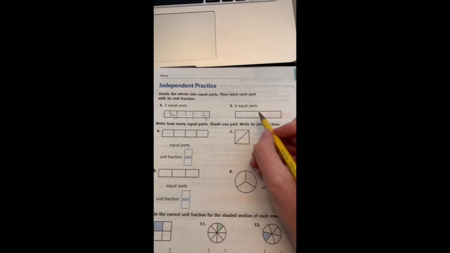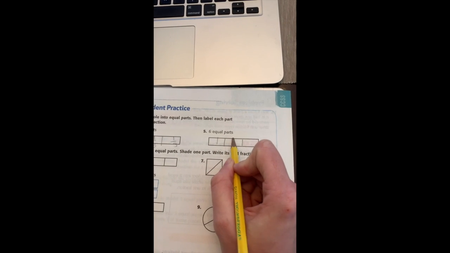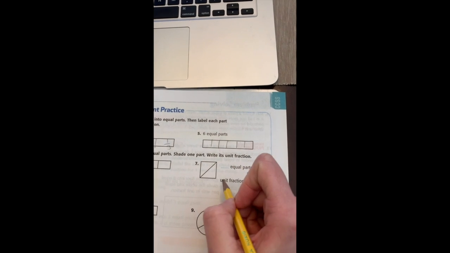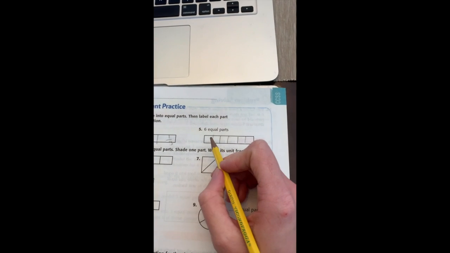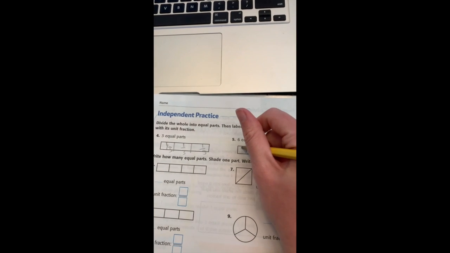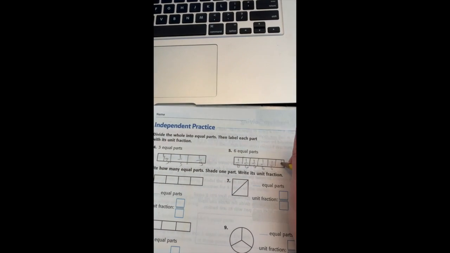Okay, my thirds. Now it's time for 1/6. Here's the hint. You make thirds, then you divide each third in half to give you 6 equal parts. 6 parts, 5 lines, 1, 2, 3, 4, and 5. Good. Labeling these guys, and we're moving on.